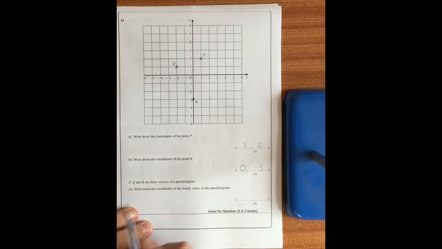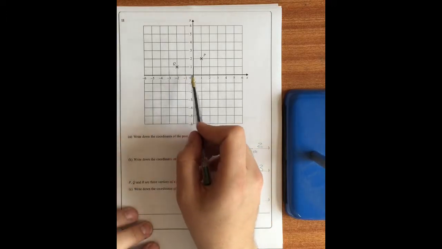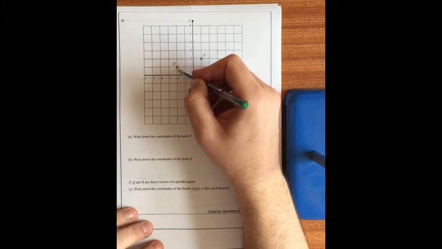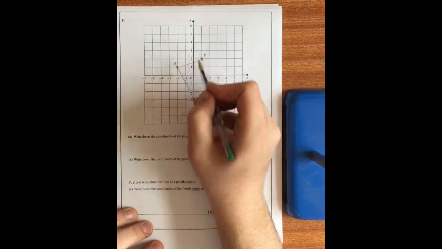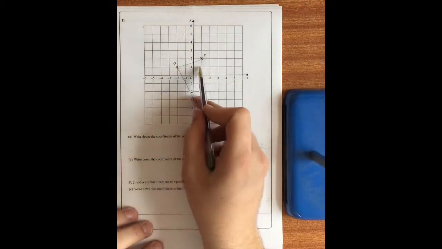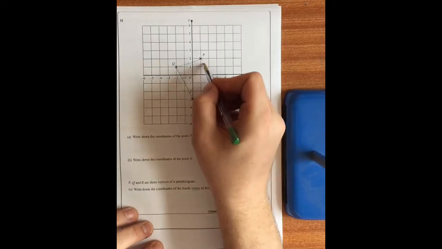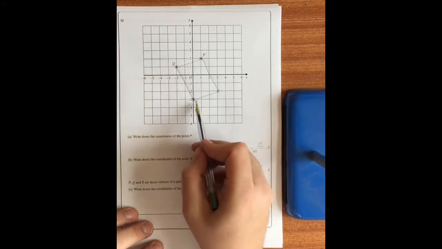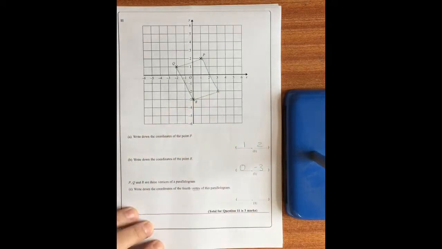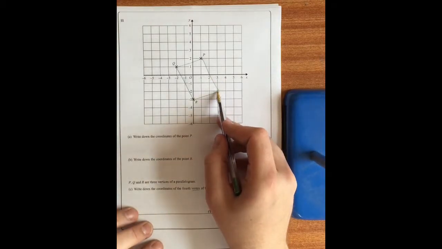P, Q and R are three vertices or corners of a parallelogram. Write down the coordinates of the fourth vertex or corner of the parallelogram. If we join these three up already, there's two corners. We can do exactly the same with this one. And we can go there. So there's 3 across and 1 up. So if I go 3 across and 1 up there, it will give me the parallelogram that I'm after. The coordinates of the fourth vertex are 3, -2.